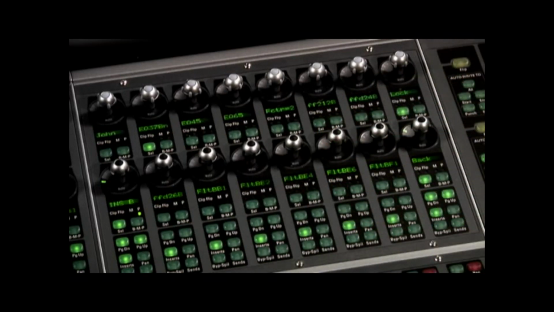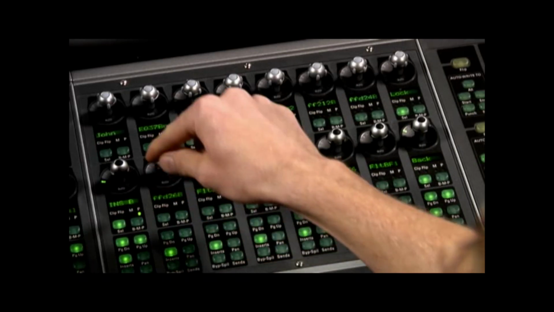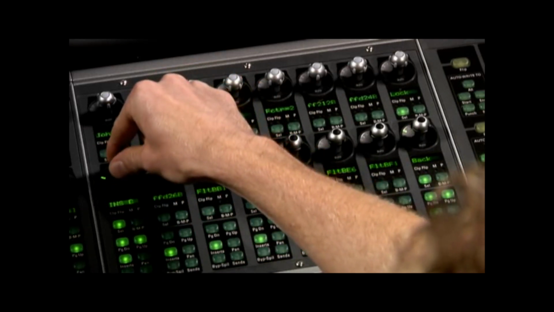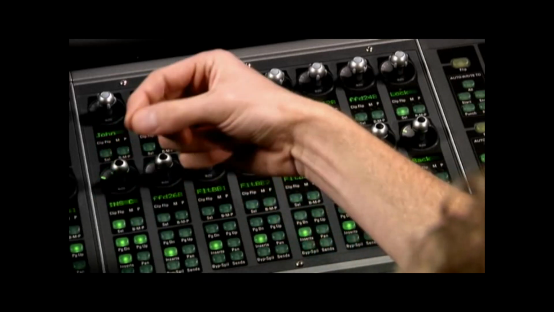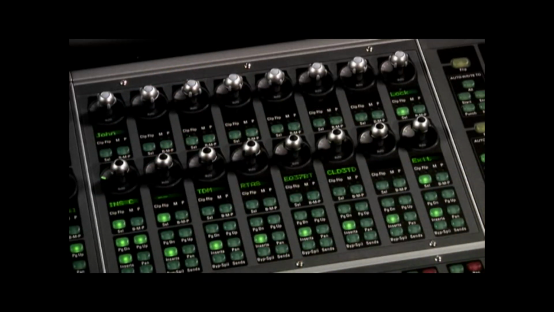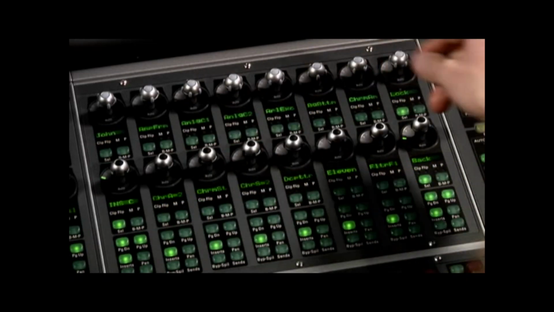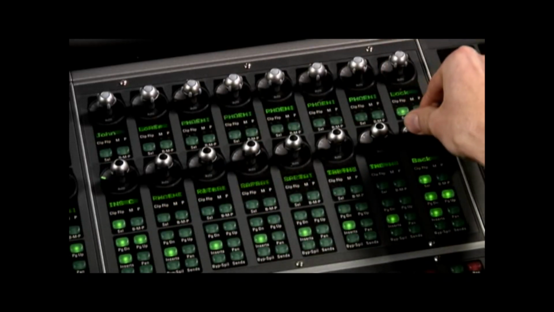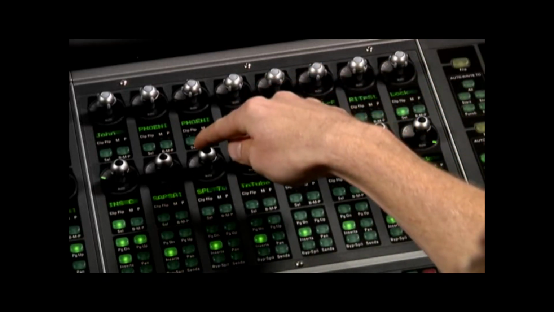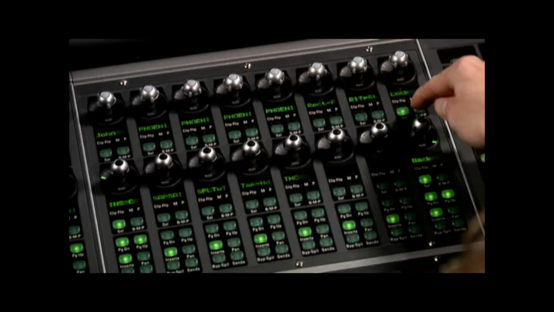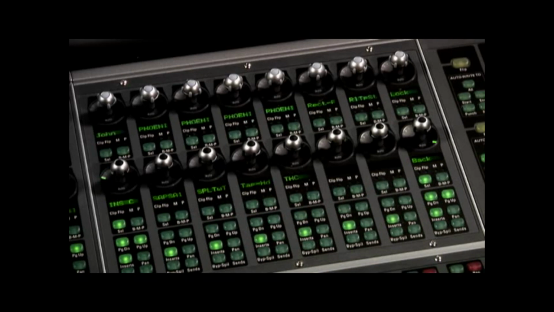I'm going to stay in the matrix assign mode, and I'm going to go now and toggle from Insert B to Insert C. I want to add a harmonic plugin to add a little bit of saturation to the lead vocal. So while I'm in the assignment mode, I can now say, let's go to TDM, harmonic, and I'm going to bring up an SPL twin tube on Insert C. I'm going to take my lock off, hit select, and now I've made the assignment.